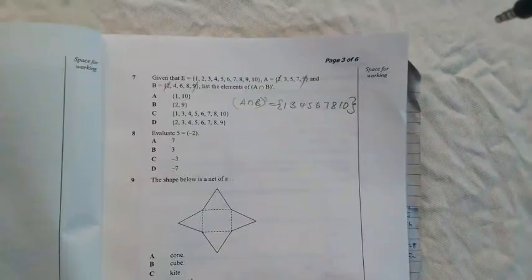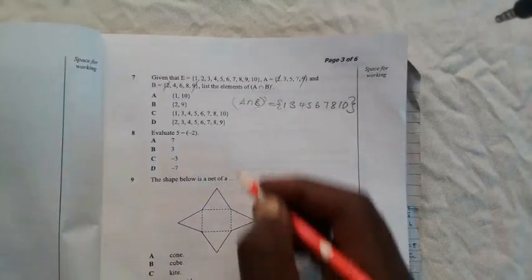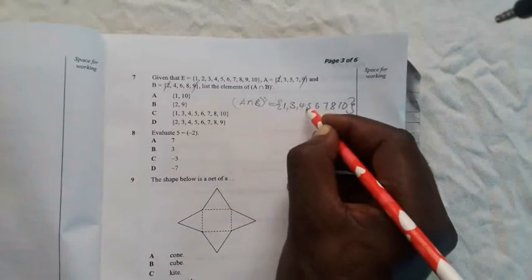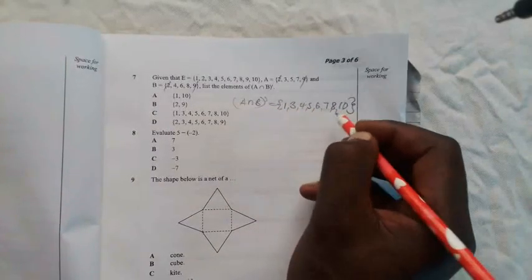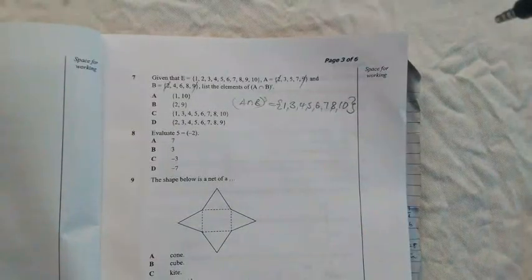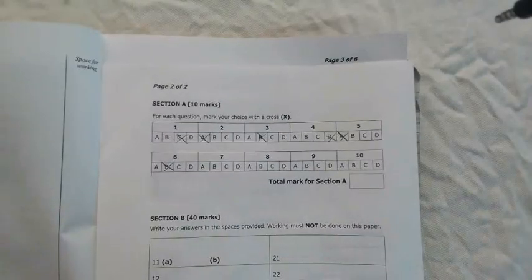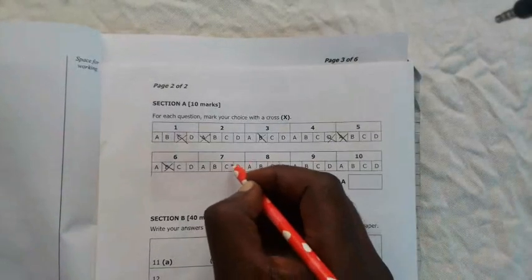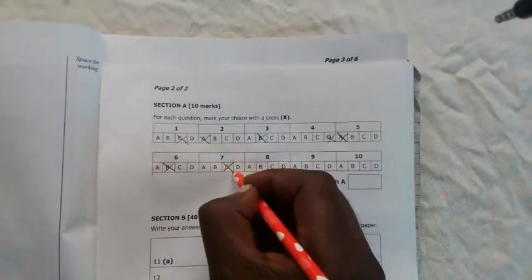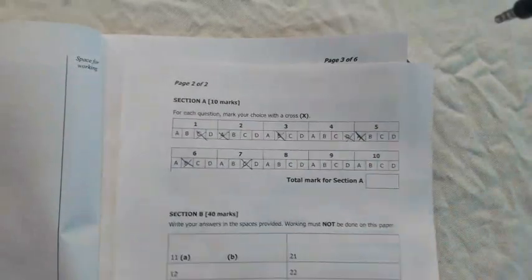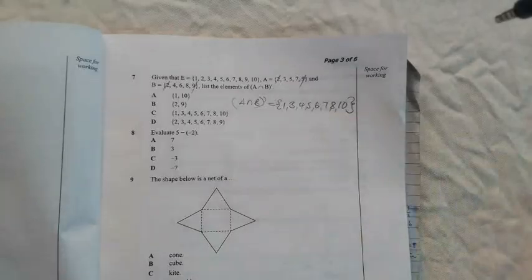And which one has those elements? So you see that the multiple choice C has got those elements written there. Always remember to put commas in between elements of a set. Okay, so as you can see, answer C has got the correct answer. So on question 7, the correct answer is C. So I'm going to cancel it like that. Here in this video I'm using a pencil, but in an exam you're going to be using a pen, so you use the pen to do that.